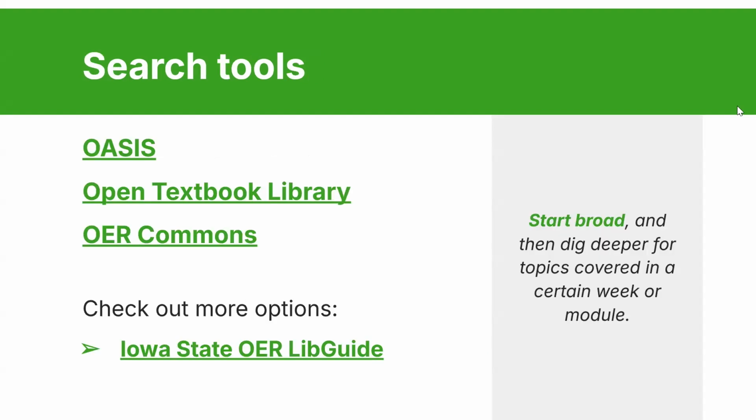Let's go through an example together. Here are a couple of search tools. We've got Oasis, the Open Textbook Library, and OER Commons. Really broad searches. So Open Textbook Library is good if you're just looking for textbooks. OER Commons is good if you're looking for all the sorts of little weird things that aren't textbooks, especially for things like lesson plans. Although it's good to know OER Commons is also popular with K-12, so you'll want to limit for college level resources if you're using it. And Oasis has a mix of different materials from different places that it's pulling from. So I recommend starting with that first if you just want a broad overview.